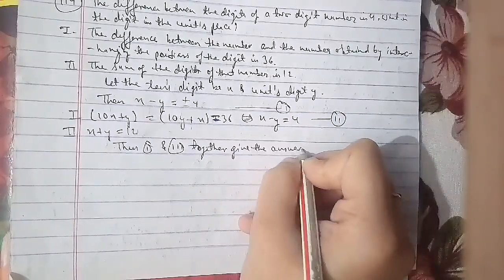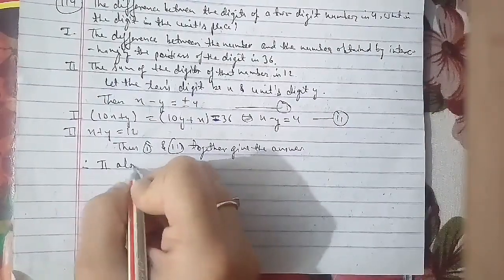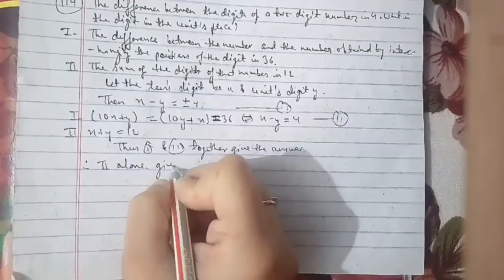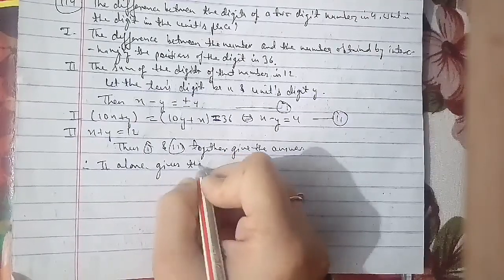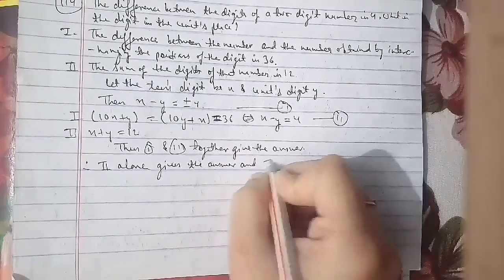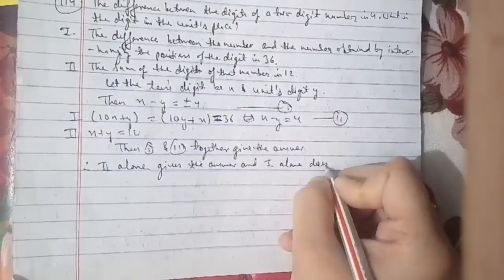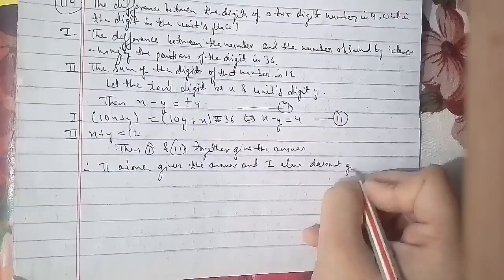The question states: what is the number? This question has been asked in your bank PO question paper, and that is also an important one.